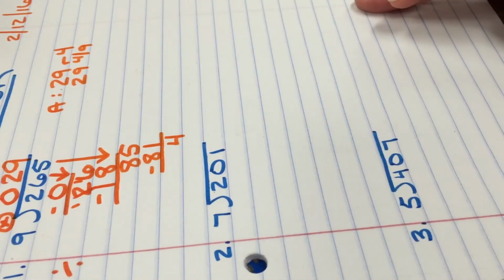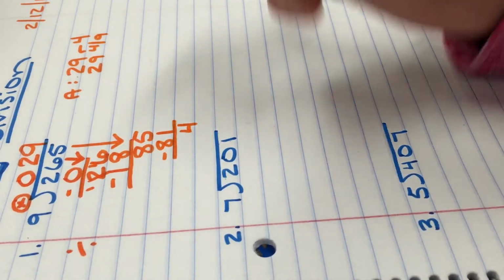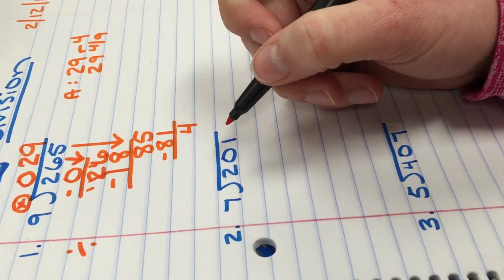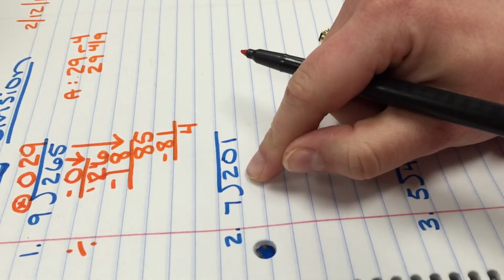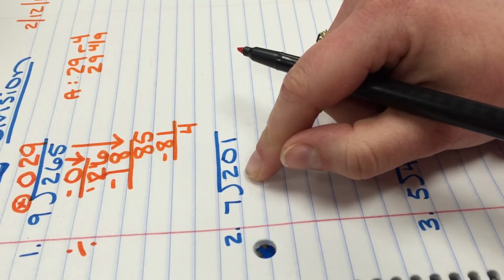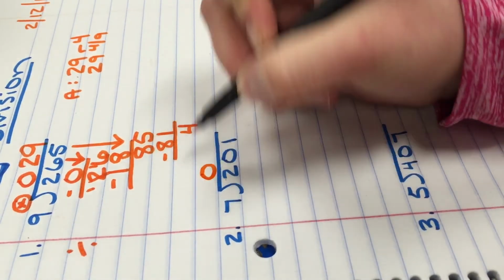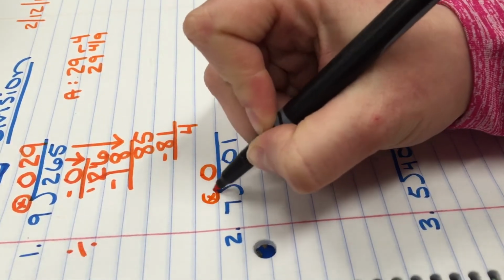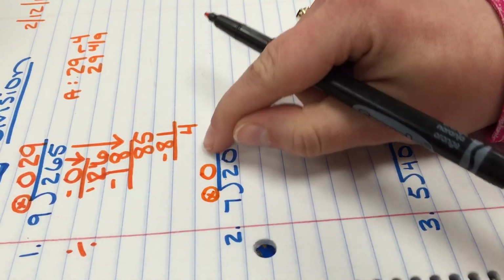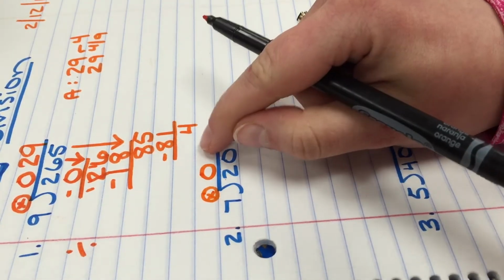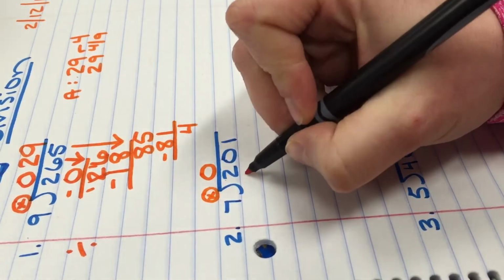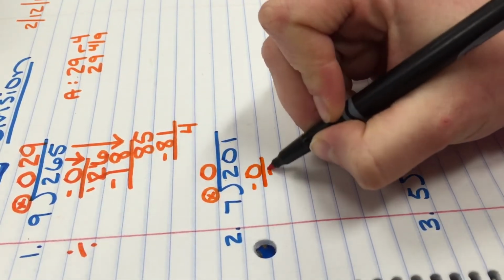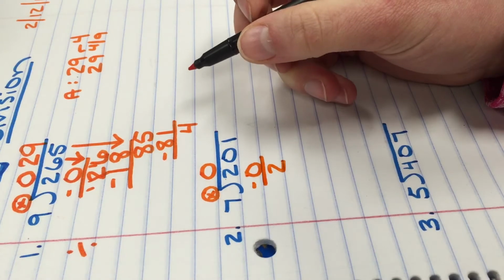Let's move on. Here is another sample. I hope that you are putting this on your paper and copying with me. Can 7 go into 2? It cannot. How many times? 0 times. I place the 0 up above, remembering that this is actually a turnaround fact, and this is going to be the multiplication. 0 times 7 is 0, and I am subtracting. 2 minus 0 is 2.